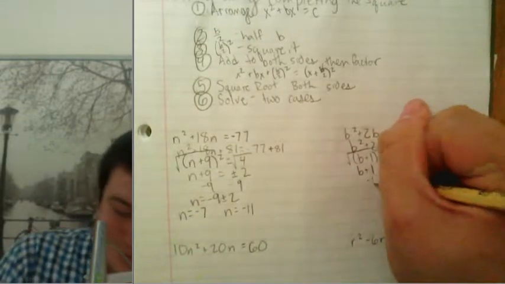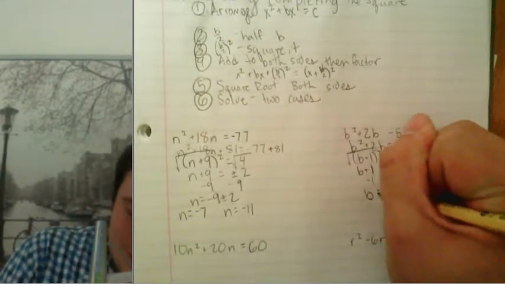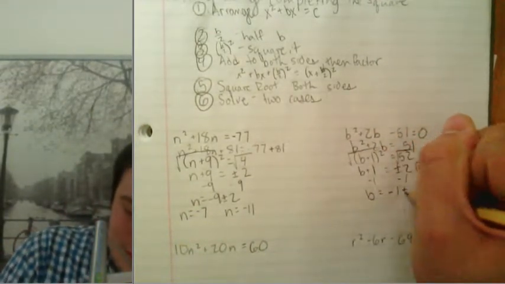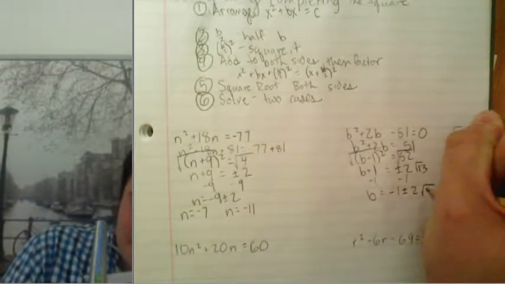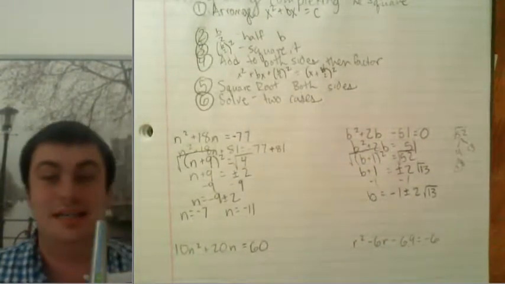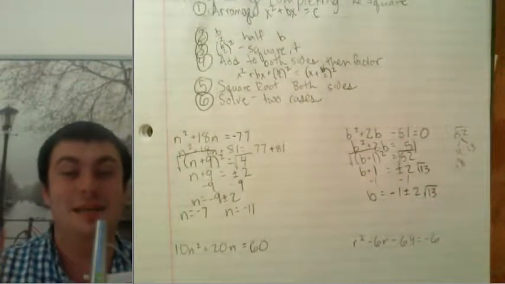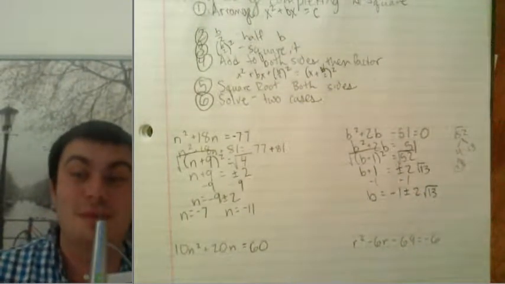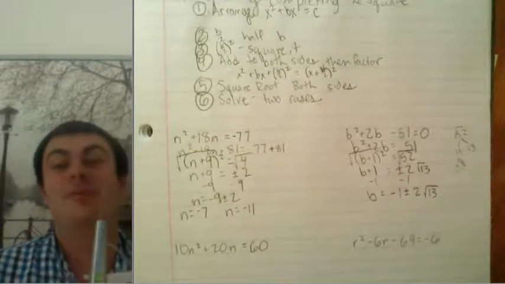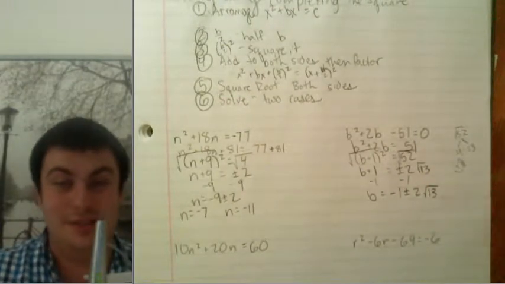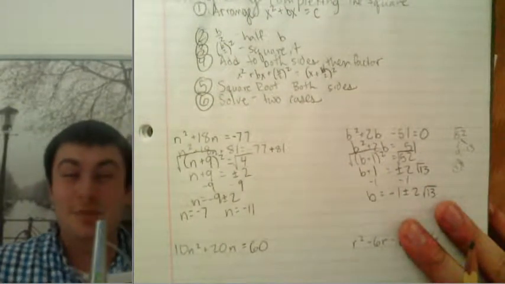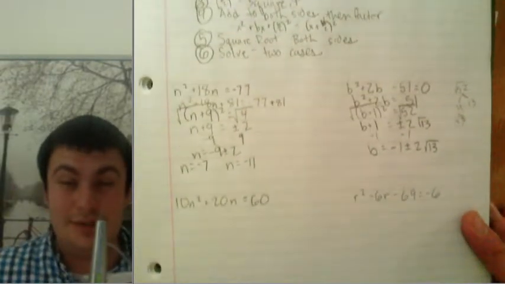So when we subtract 1, we have that b will equal negative 1 plus or minus 2 times the square root of 13. And that is our two cases. By keeping that plus or minus there, we have two cases. One would be negative 1 plus 2 square root of 13. One would be negative 1 minus 2 square root of 13. All right? I hope these steps are becoming a little clearer.